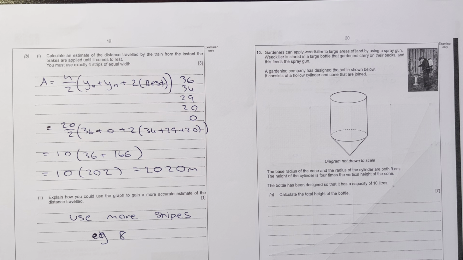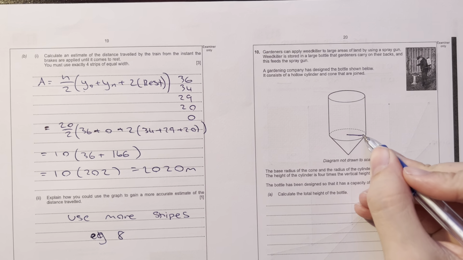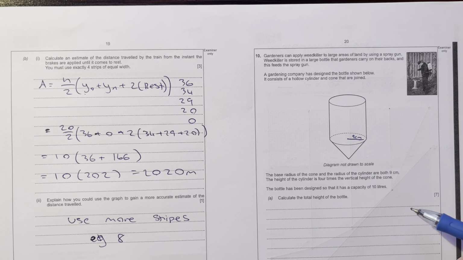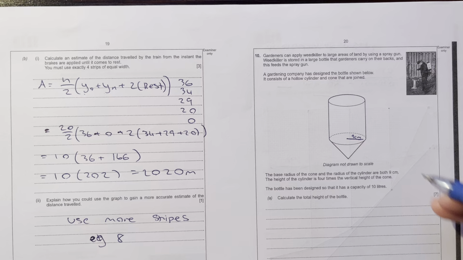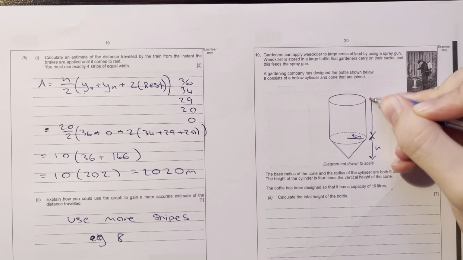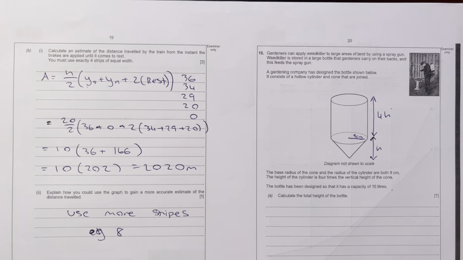Okay, so gardeners apply weed killer in large areas of land by using a spray gun. A gardening company has designed the bottle shown below. It consists of a hollow cylinder and a cone that are joined. The base radius of the cone and the radius of the cylinder are both 9 centimeters. The height of the cylinder is 4 times the vertical height of the cone, so the height of the cone is h, and the vertical height of the cylinder is 4h.